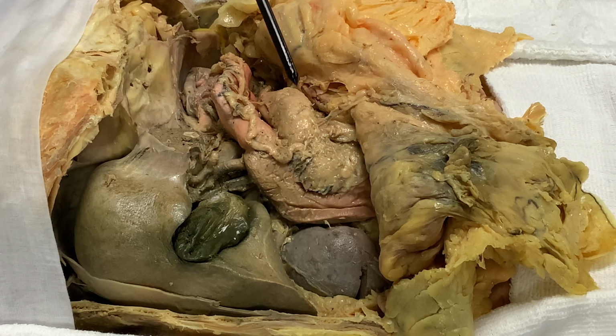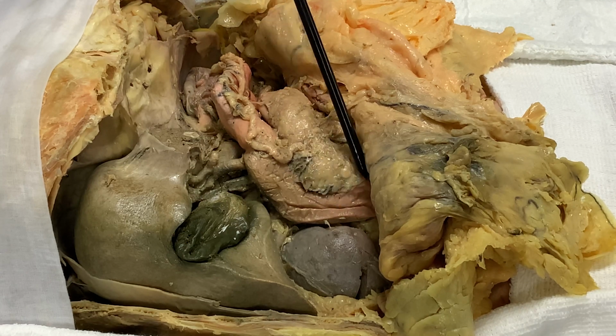Now we are talking about this lobular structure which lies transversely in my body, roughly at the level of the transpyloric plane, and it has a head.